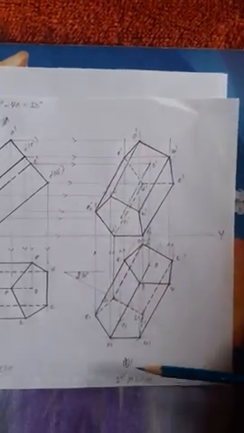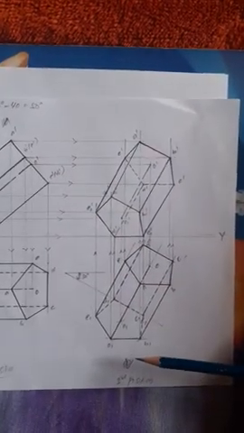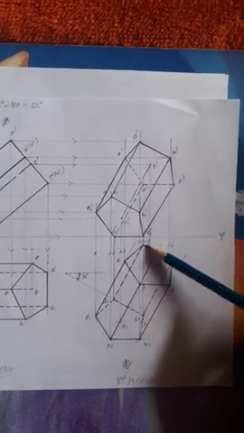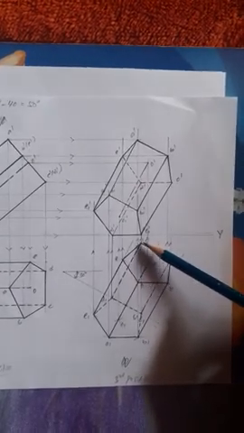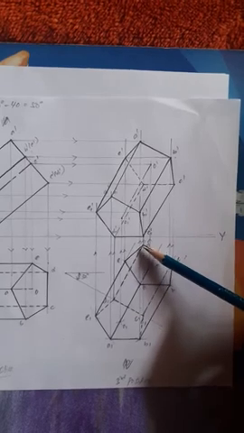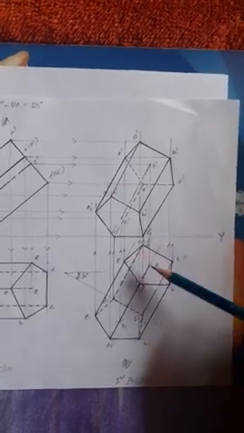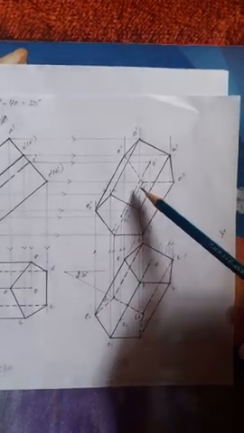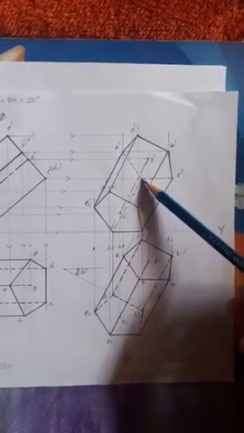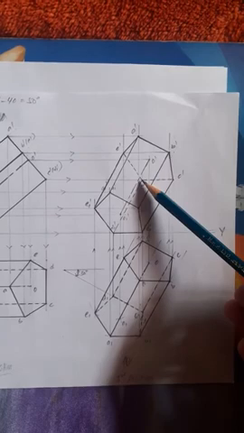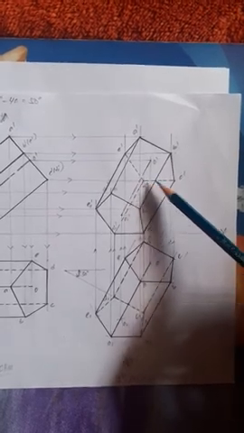Now what are the corners which are away from the observer? See that corner D. Yes, corner D is far away from the observer, so D dash is invisible. The corner D dash is invisible. An edge passing through an invisible corner is also an invisible edge.